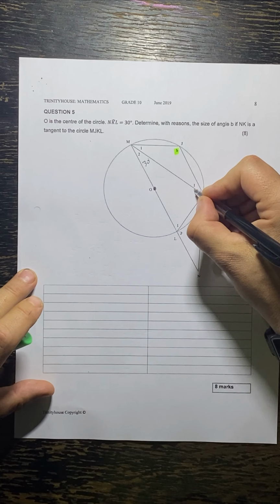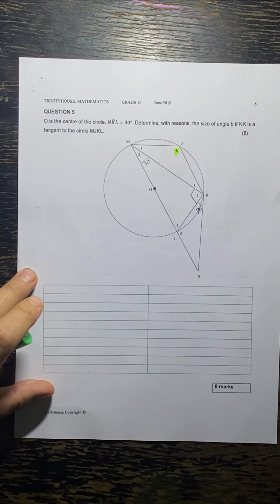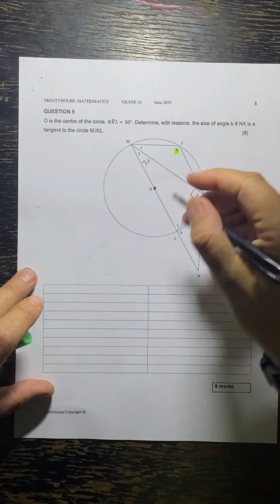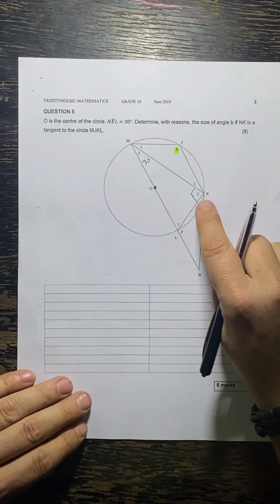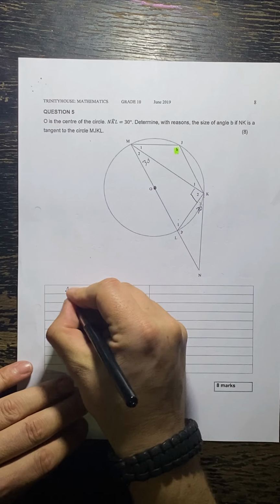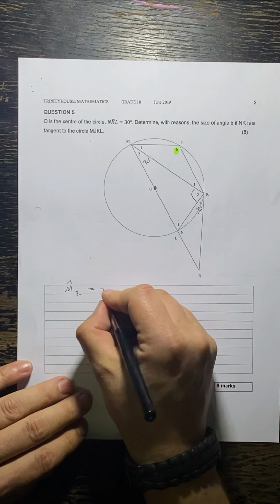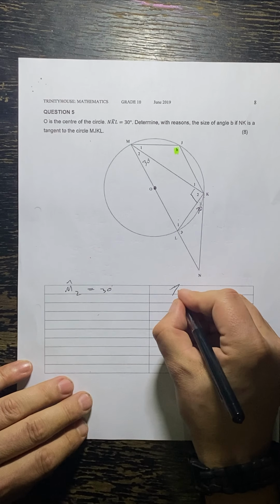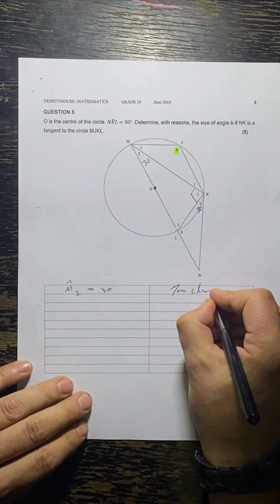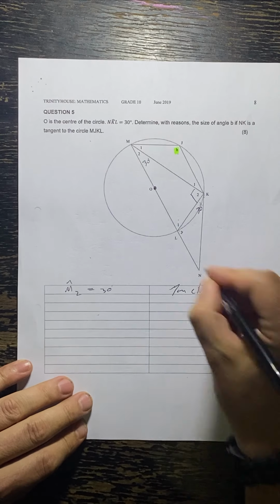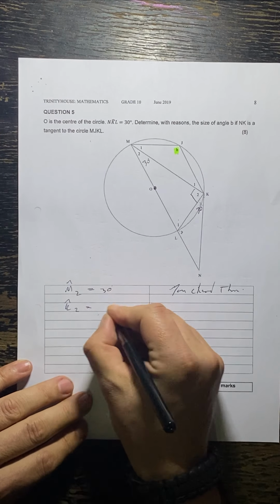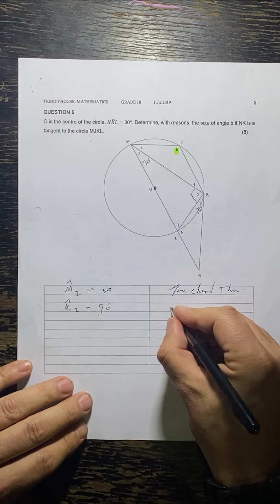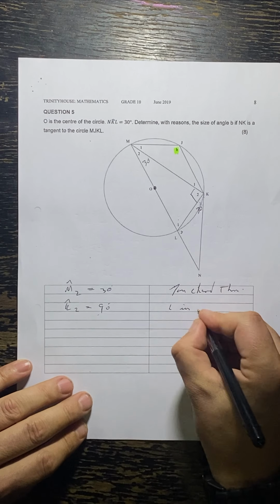This here will be 90. Okay, angles in a semicircle. Then I can work out what this angle is, and then I can work out what that angle is. Okay, so the first thing I'm going to do is I'm going to say that M2 is equal to 30 degrees, and my reason for that is tan chord theorem. Okay, then K2 is equal to 90 degrees, and that is angle in a semicircle.